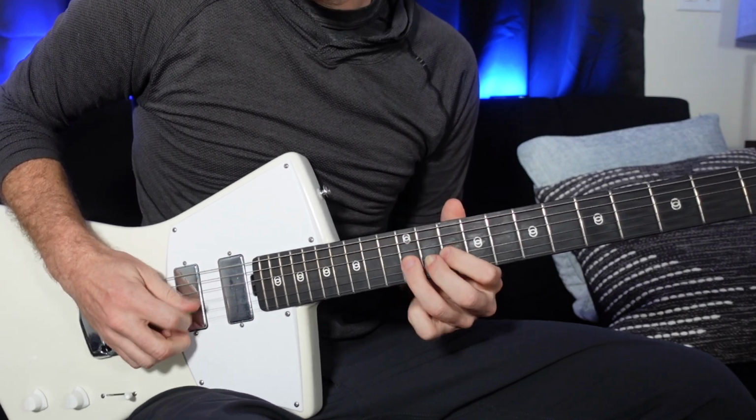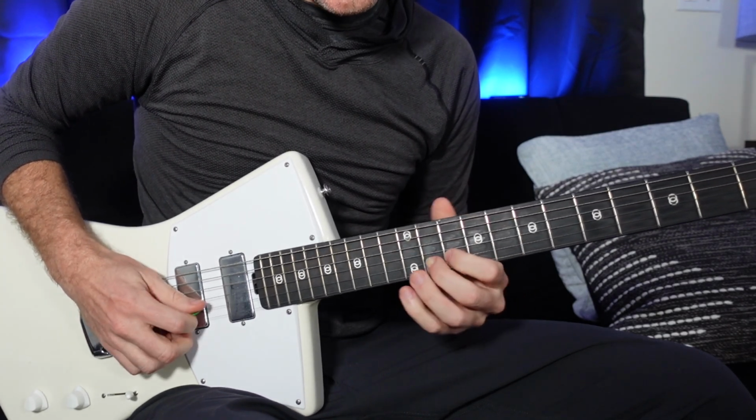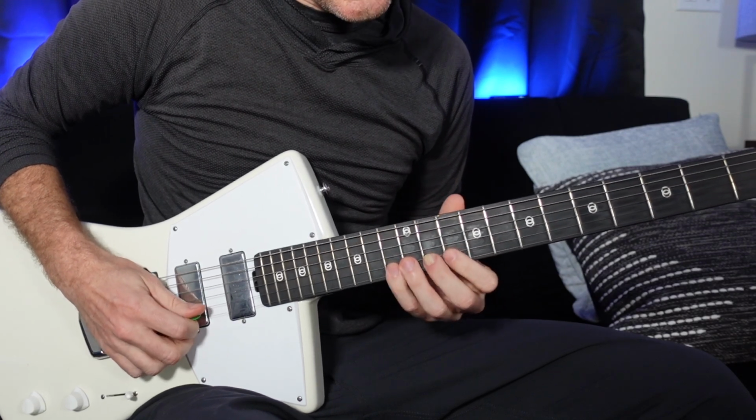The G string, 10, 12. The B string, 10, 11, 13. And the high E string, 10, 12, 13, okay? So if we were to talk about the names of these notes, again, you don't have to memorize this. There's gonna be tricks to help you find all of this stuff in any key.